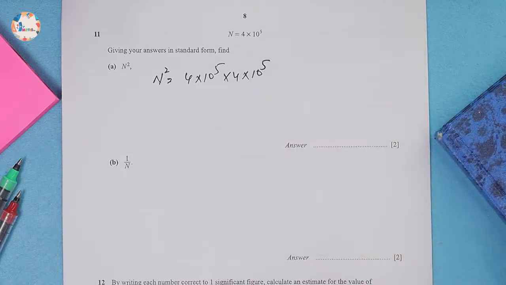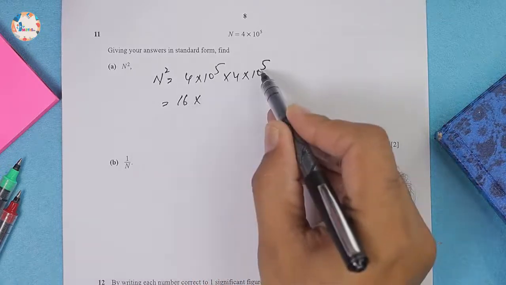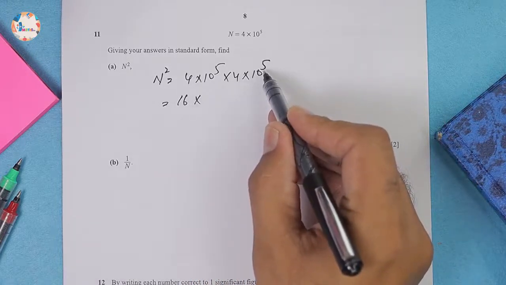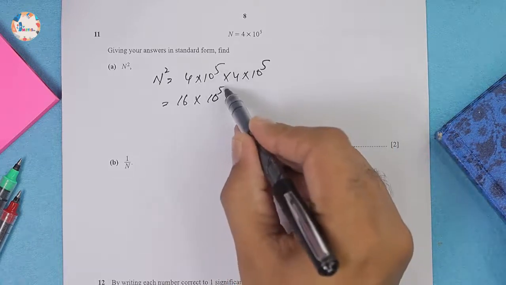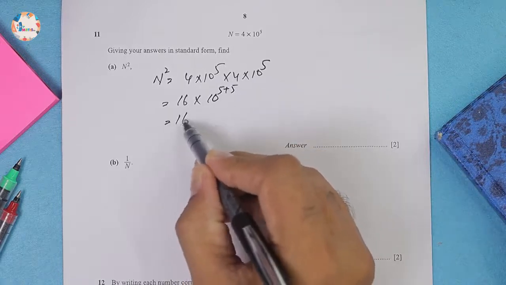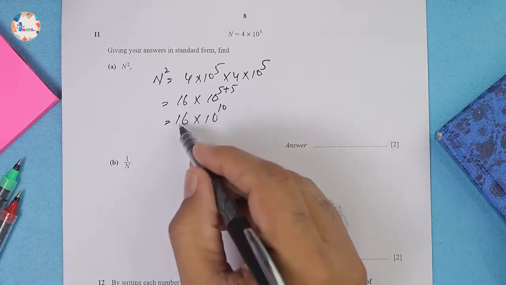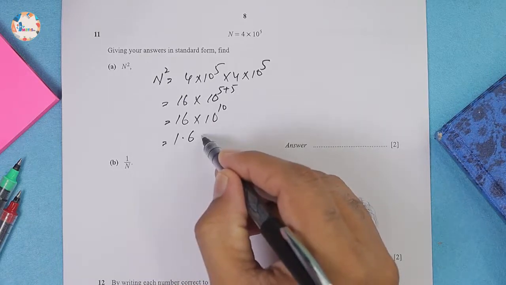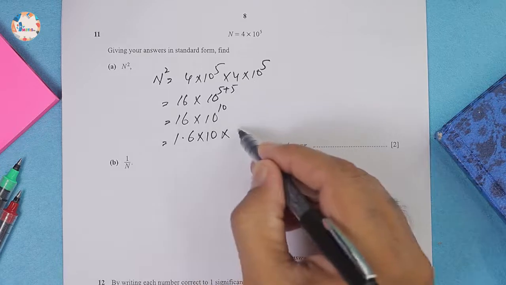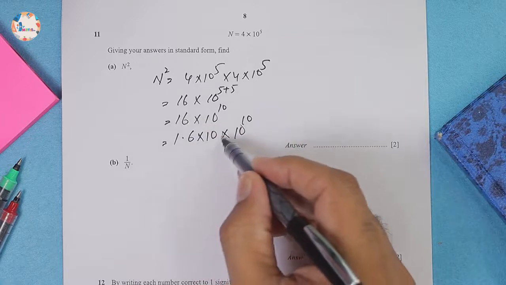So this will be 4 into 4, which is 16, and 10 raised to the power 5 times 10 raised to the power 5 will be 10 raised to the power 5 plus 5, and we can write it as 16 into 10 raised to the power 10. Now 16 is not in standard form. We'll have to put the decimal after the first non-zero number, so we will write 1.6 into 10 into 10 raised to the power 10.